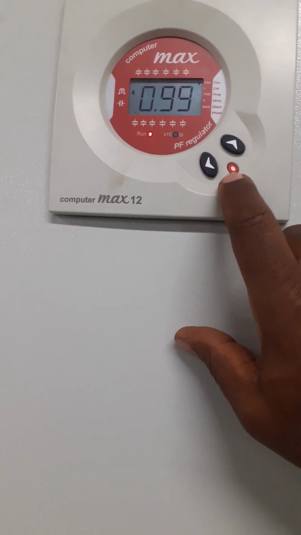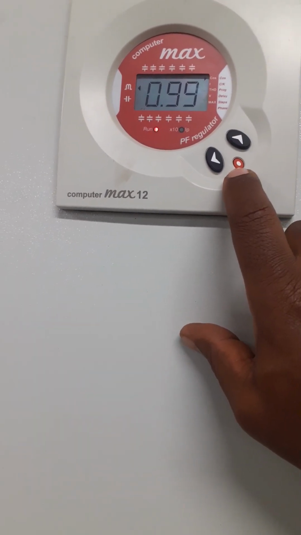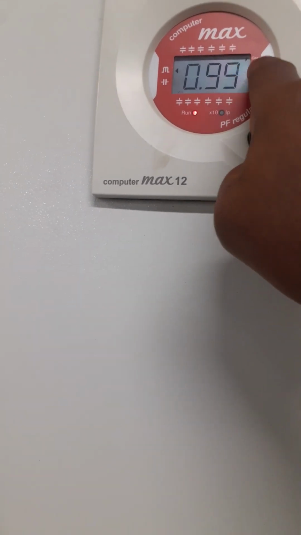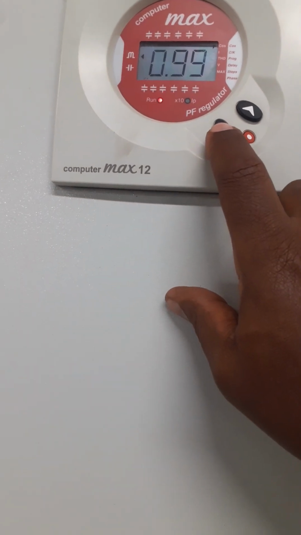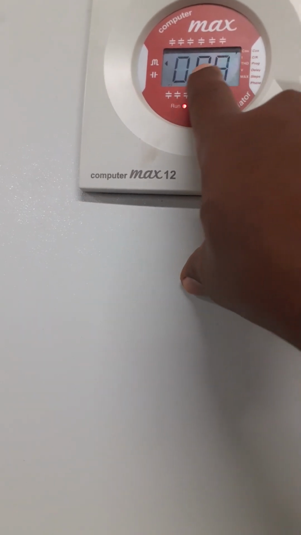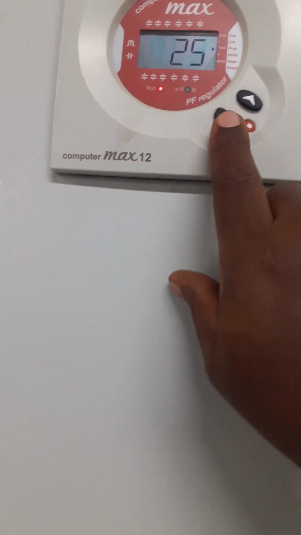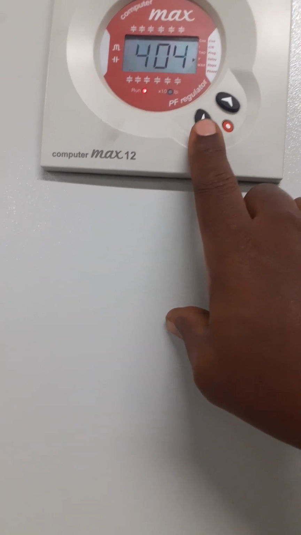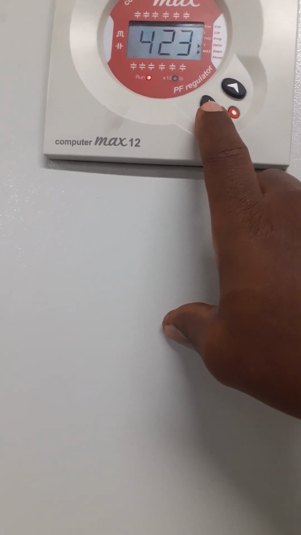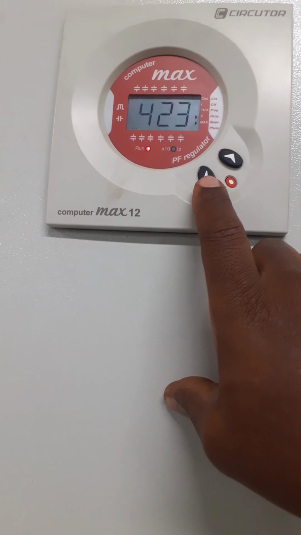This red one, if I make a long press, I will jump towards these other programs here. If I use this one to scroll down, at the moment it is showing our power factor, which is 0.99. You can scroll down, it is showing the amps, the threshold, the voltage, and the maximum voltage here.